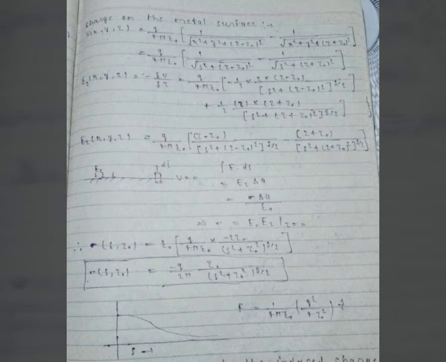I can also remove this minus sign with this minus sign and put a minus sign here.